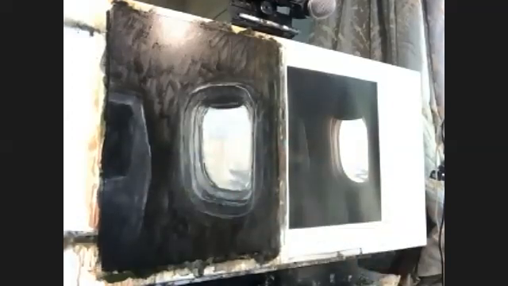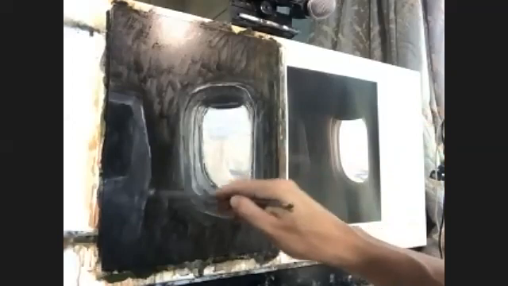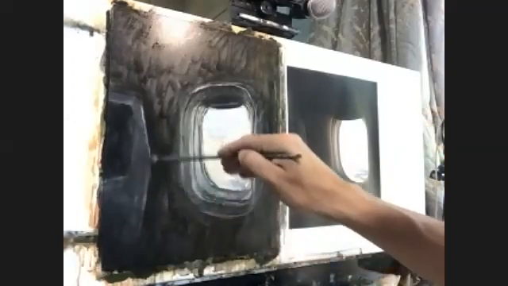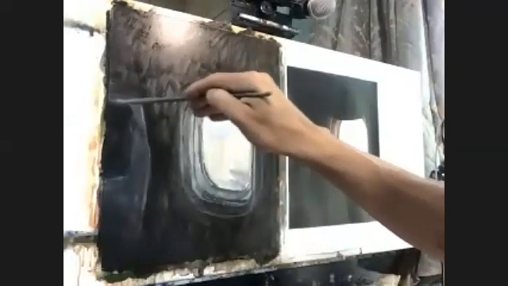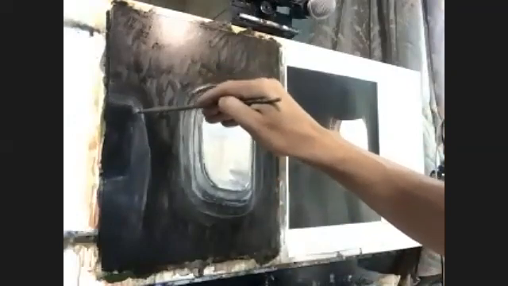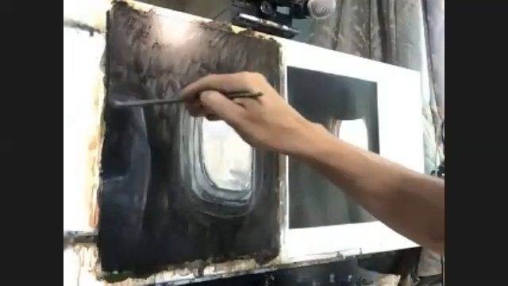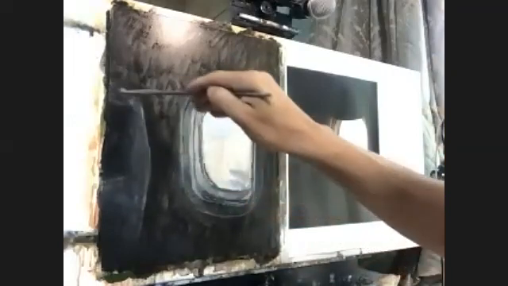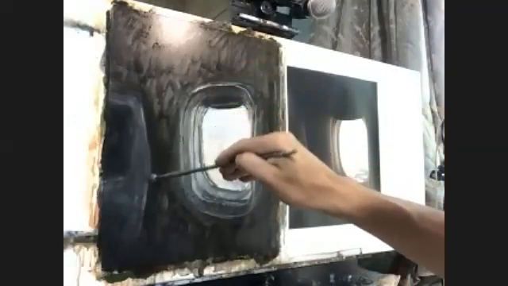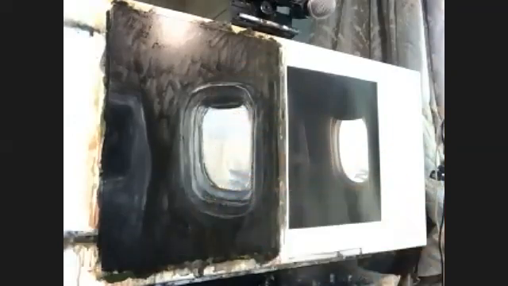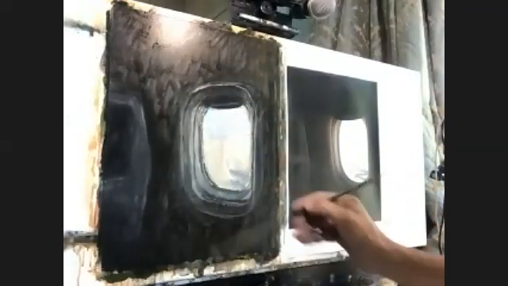I also noticed that the edges are pretty blurry here because everything's concentrated and focused on the window. So I feel like I want to go around the edge and make this much more blurry. I don't want this focal point to also take too much protagonism. I think that was a good idea.